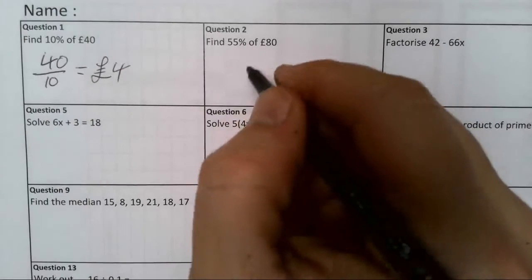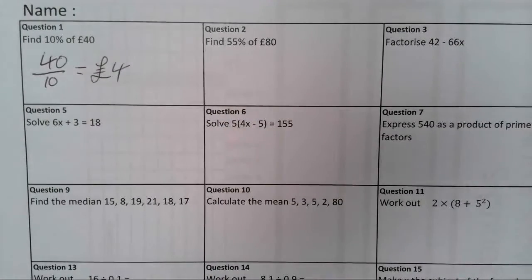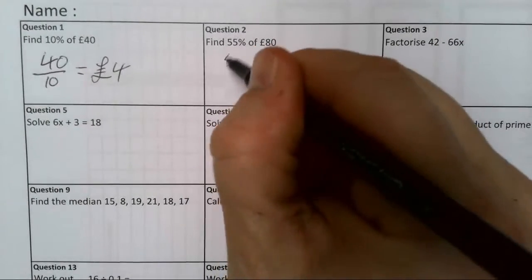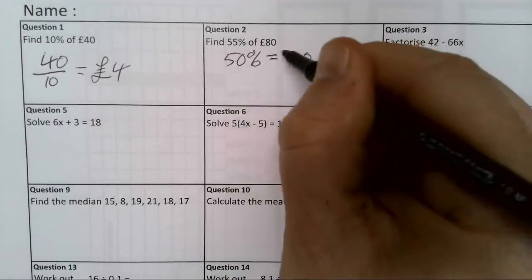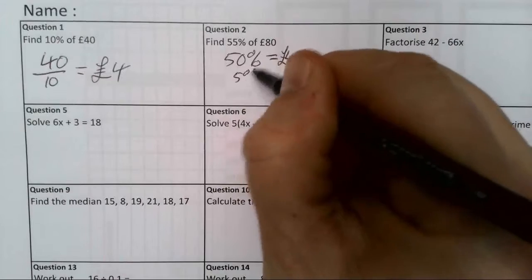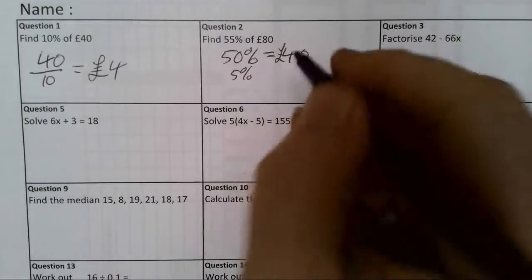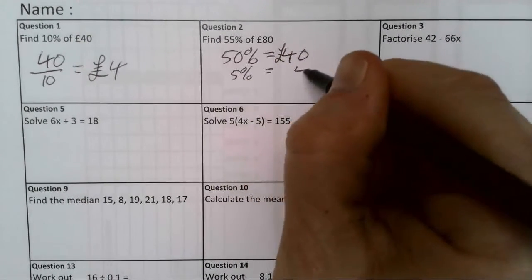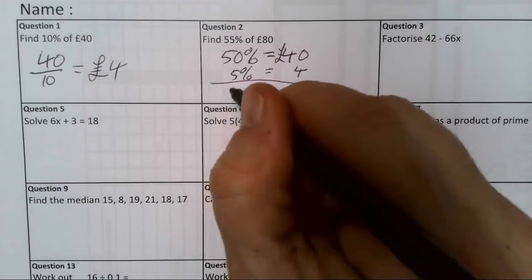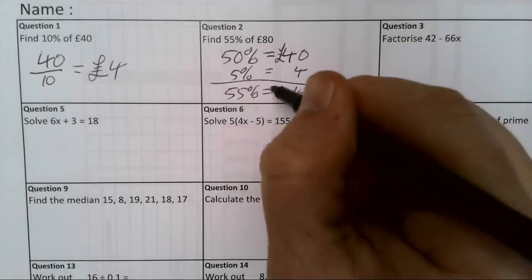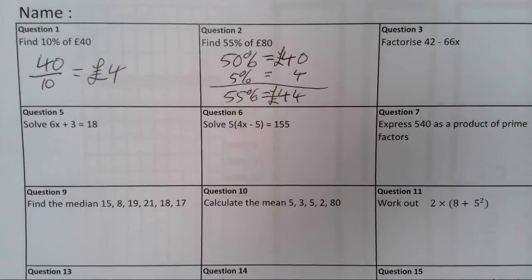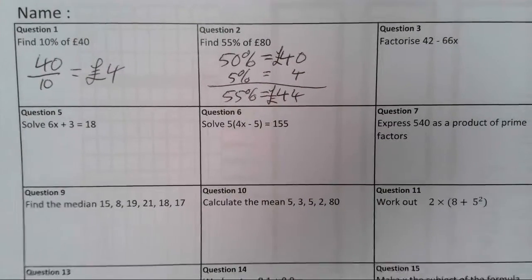55%. So I would probably do this as 50% plus 5%. If I work out 50%, that's going to be £40. So 5% must be 1/10 of that, so 5% is going to be £4. Add them together to give 55%. If you have a different method, that's fine, but I think that's probably one of the more efficient methods.